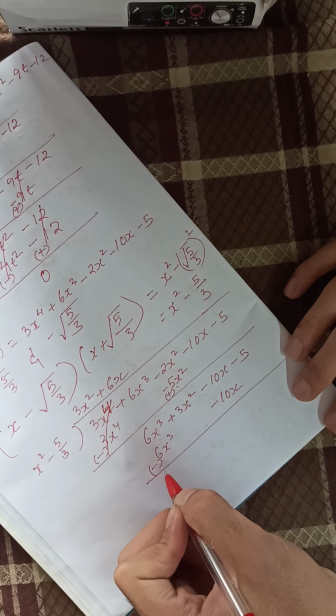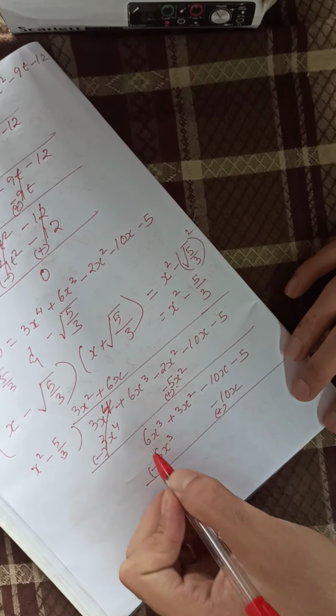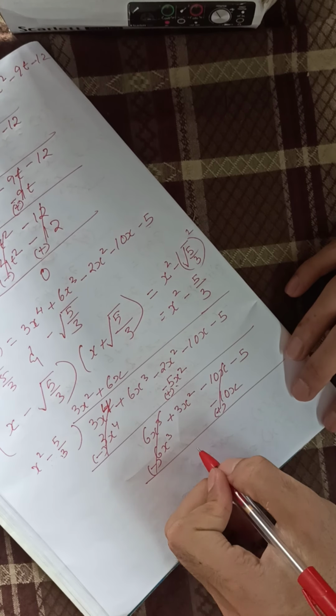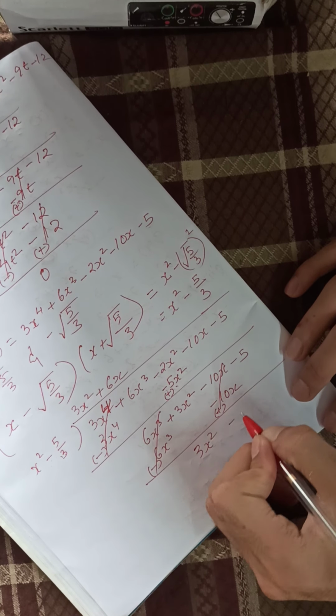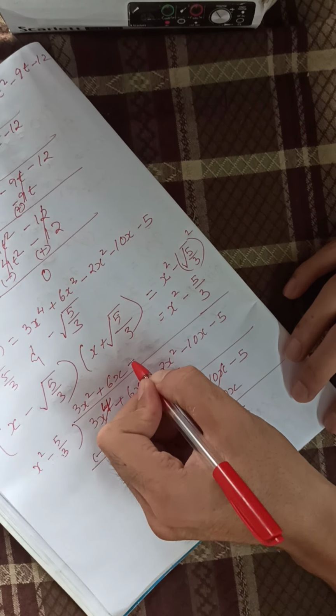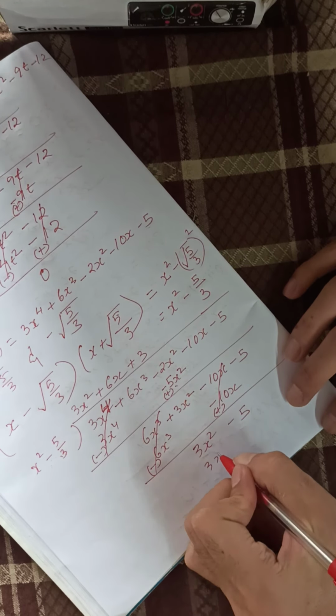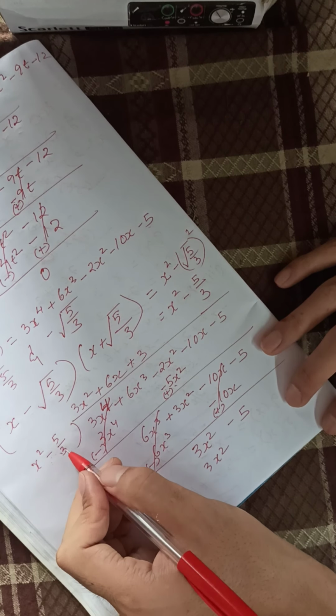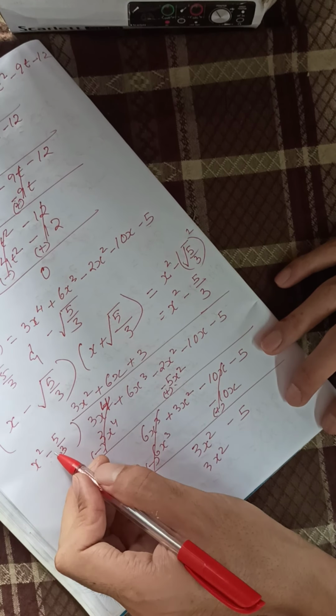Now plus will become minus, minus will become plus, this will get cancelled, this will get cancelled, 3x squared minus 5. Now x squared into how much is 3x squared? x squared into 3 gives us 3x squared. Minus 5 by 3 into 3, 3 will get cancelled and minus 5.